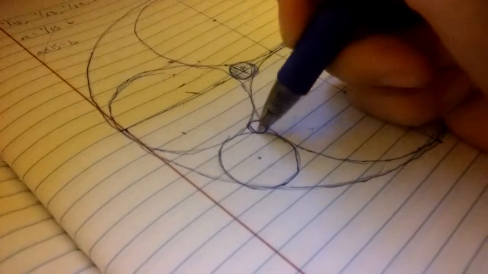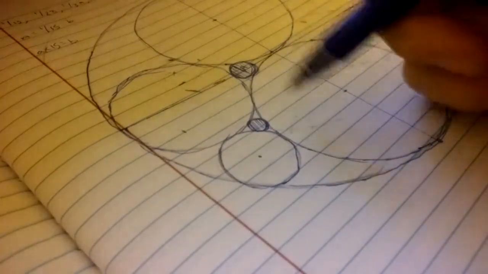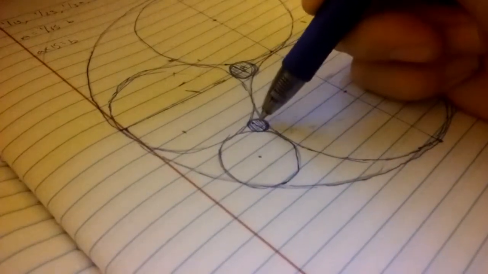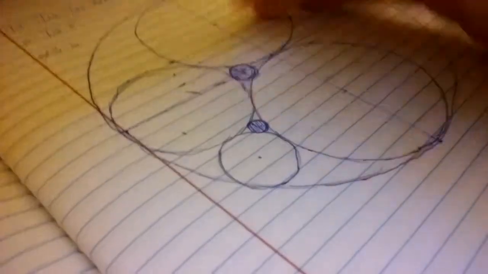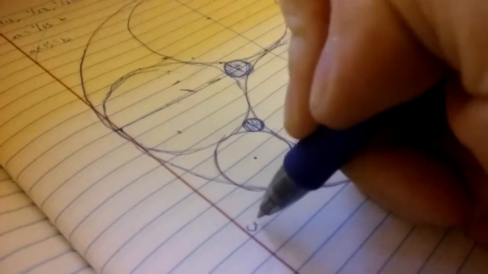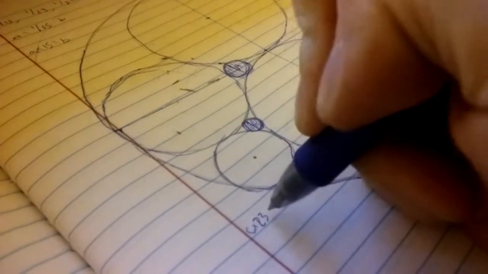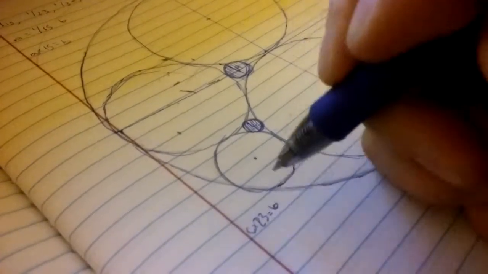So there we go. That circle, the diameter, we'll call it C. So right here we'll write that C times 23 equals B.